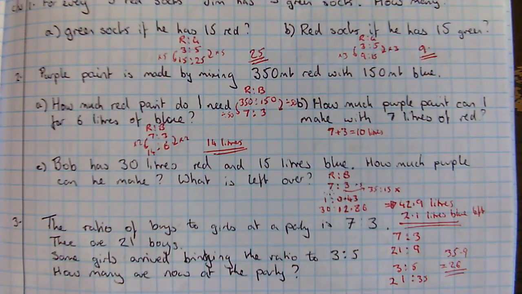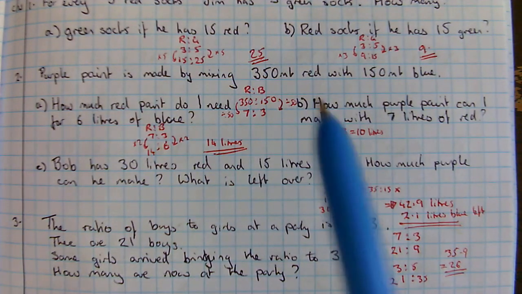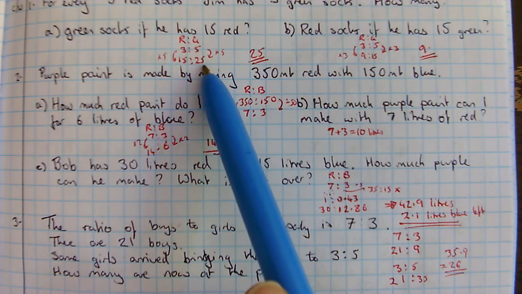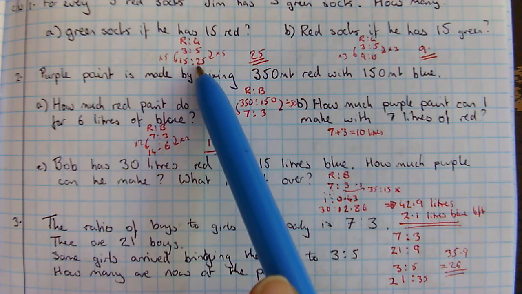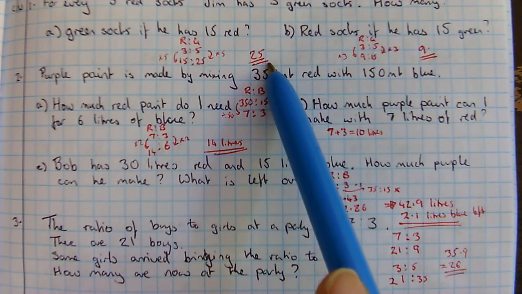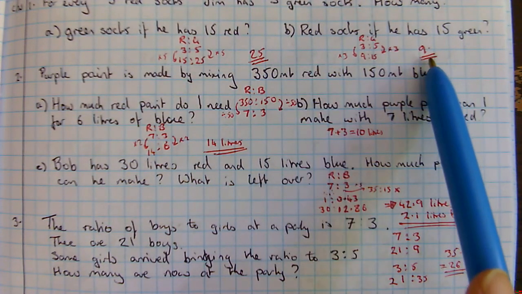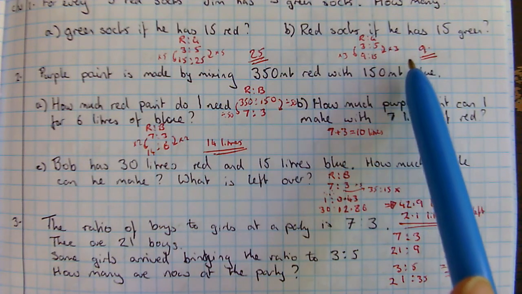Okay, so let's take a look at these solutions. So I've got red to green in the ratio of 3 to 5. I know that I've got 15 red, so my 15's here. So times by 5 gave me 15 to 25, so it's 25 green socks. B is 9 red socks because I've multiplied the ratio by 3.